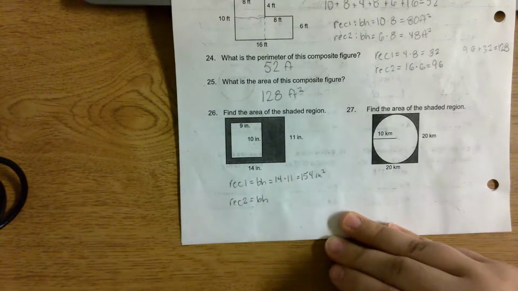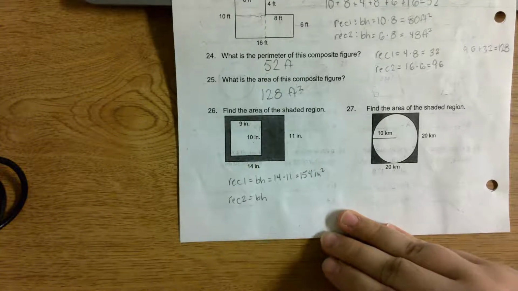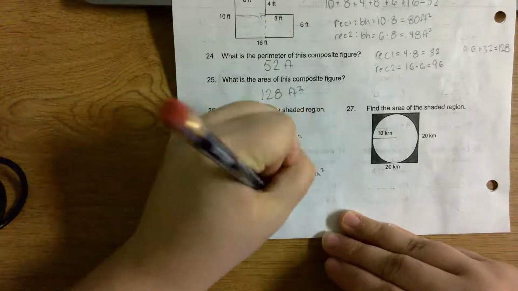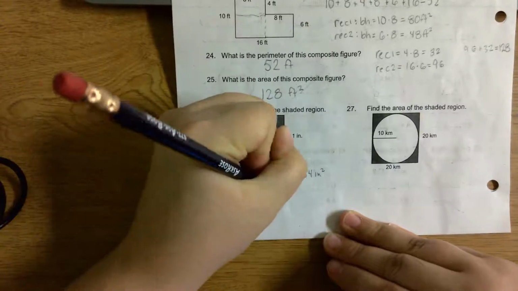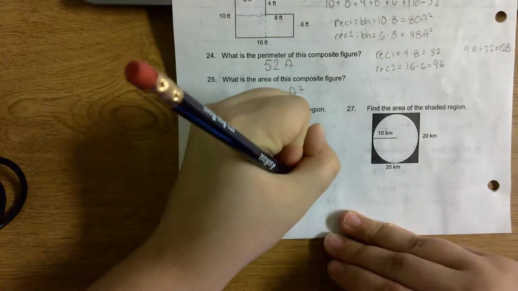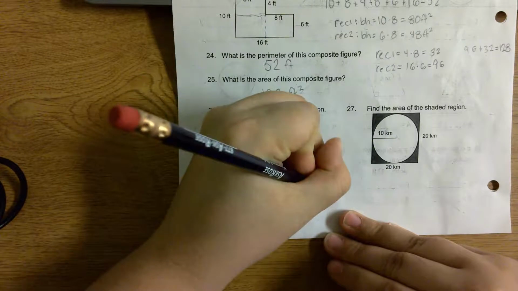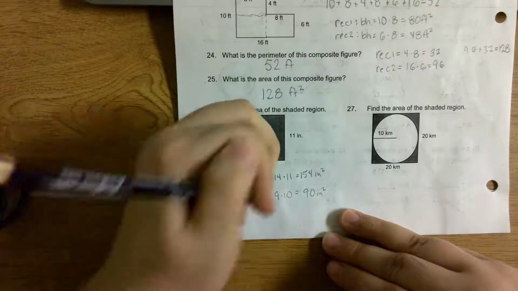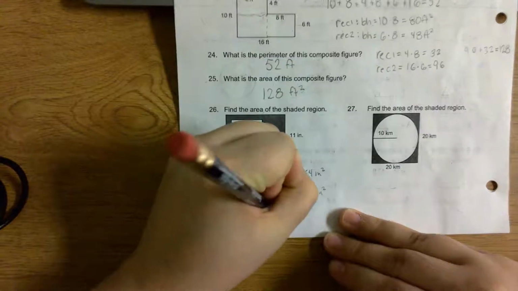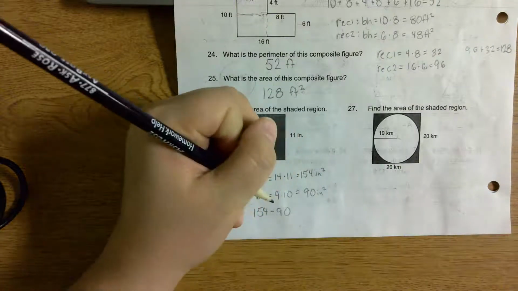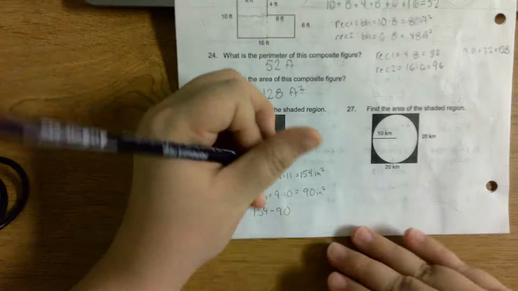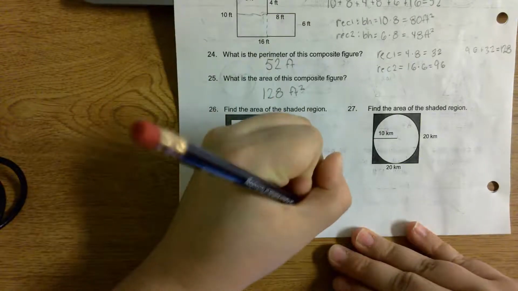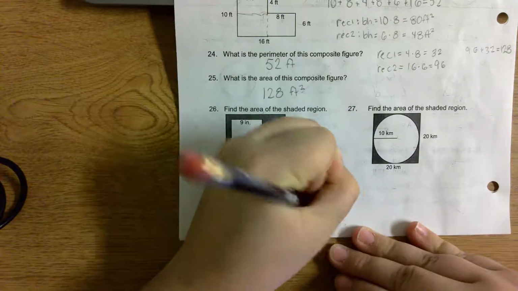Ooh, that's blurry. All right. The base and height of my rectangle 2 is going to be 9 times 10, which is 90 square inches. In order to find the area of just the shaded region, I'm going to take 154 and subtract 90. And I will find my area is 64 square inches.